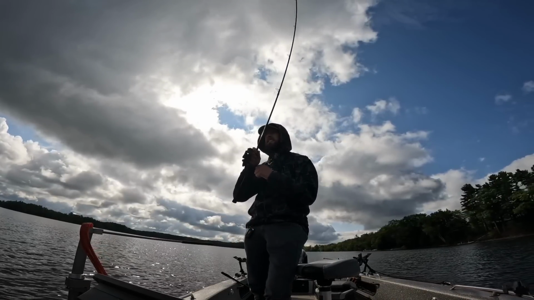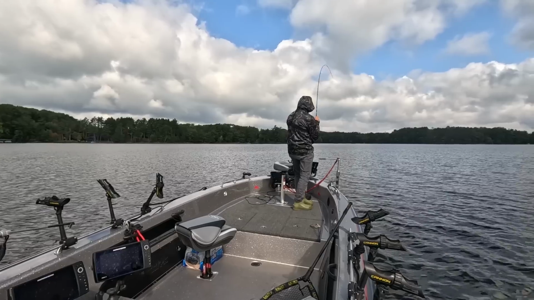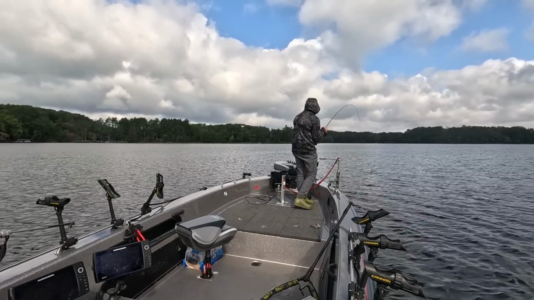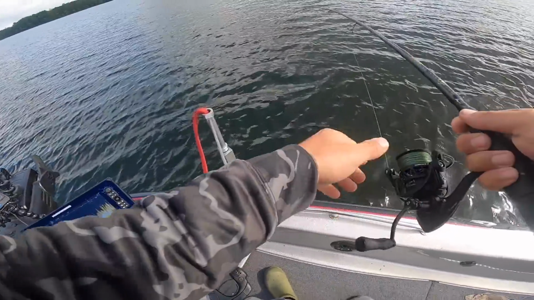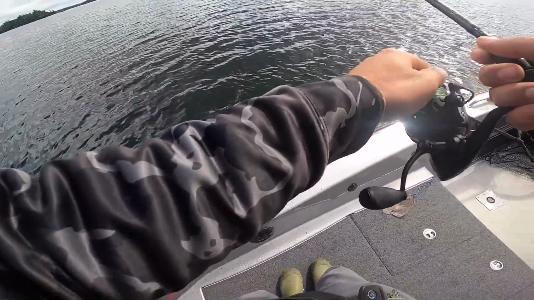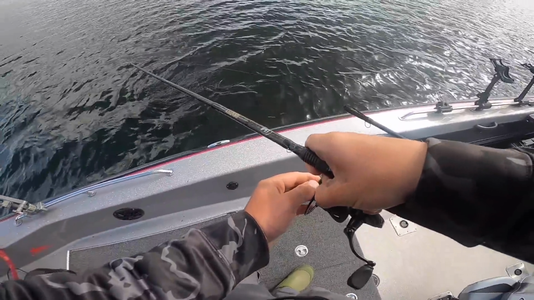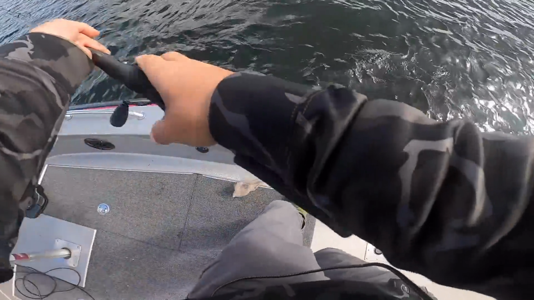Right there. That's feeling good. Well, guys, I went to a drop shot because I just kept casting at this one fish that was not biting. And oh my goodness, dude, it's a big walleye. Well, big for this lake probably. All right, man. He's super nice.